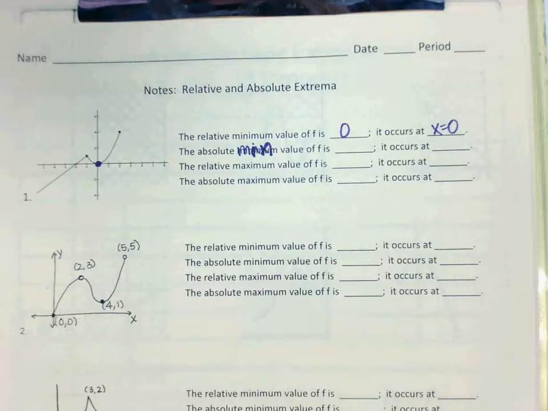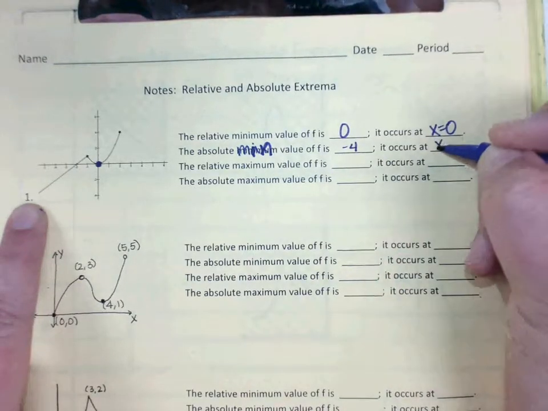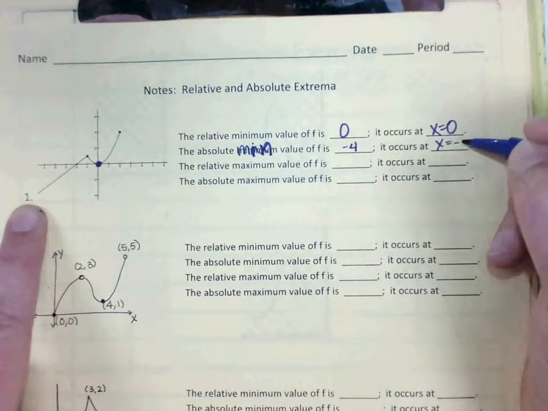A relative minimum, you're looking for your graph to go from down to up, yeah? Okay, but the absolute minimum can be the lowest point anywhere. Where's the lowest point on the graph? Negative 4. Where does it occur at? X equals negative, we'll say 6, sure.